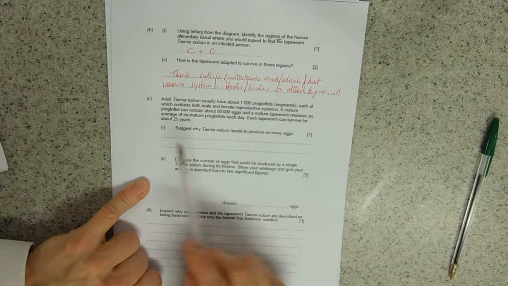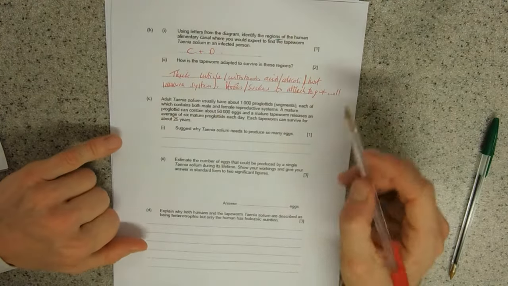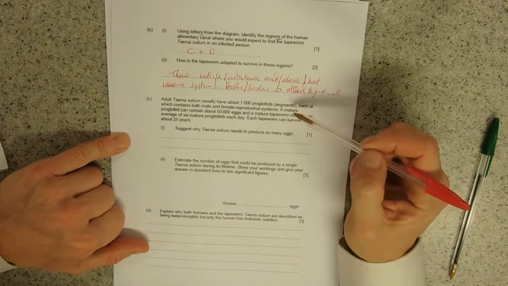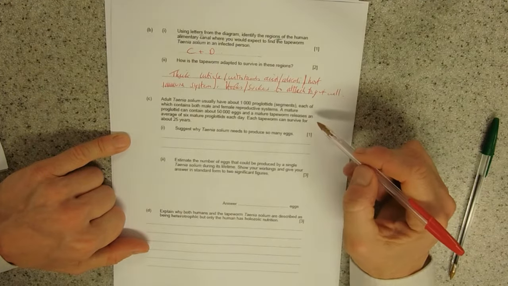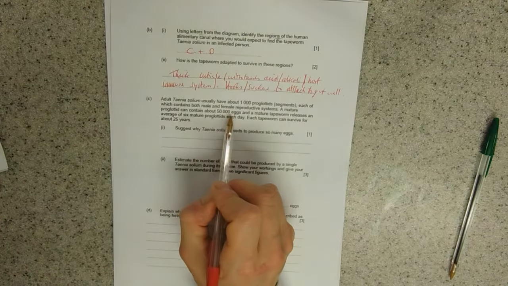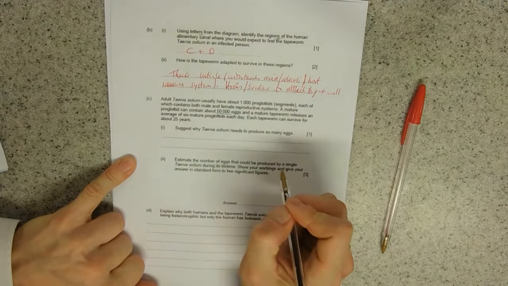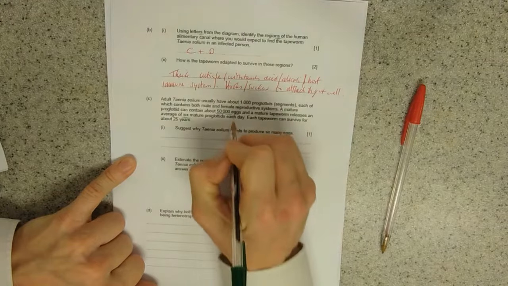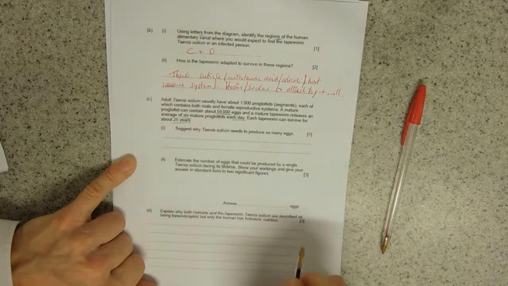Part C. A little tricky bit of logical maths here. A tapeworm has 1,000 segments, each of which contain male and female reproductive systems. A proglottid contains 50,000 eggs, so each one can contain 50,000, and they release 6 a day and can survive for 25 years.